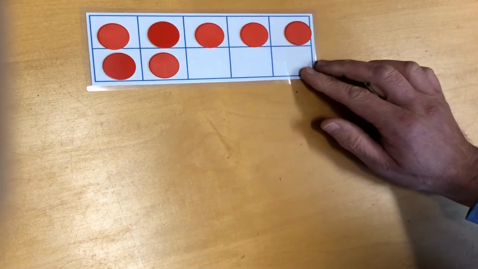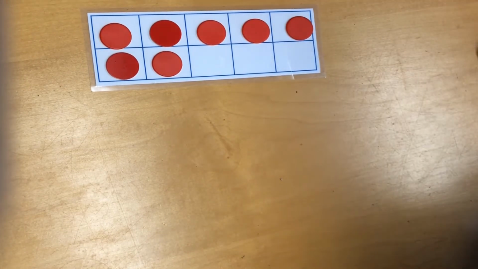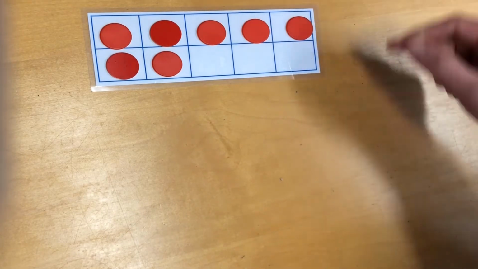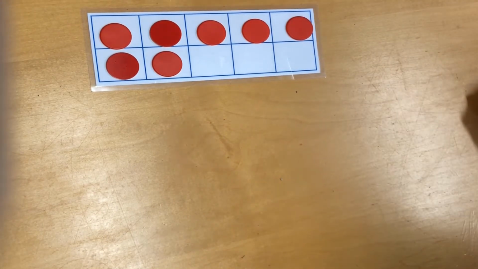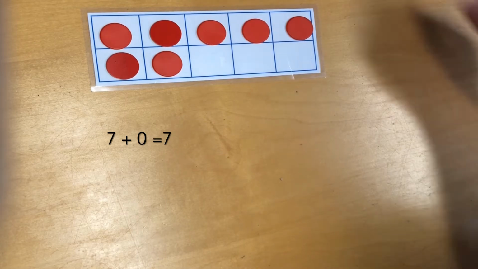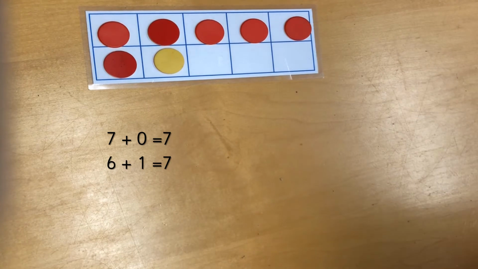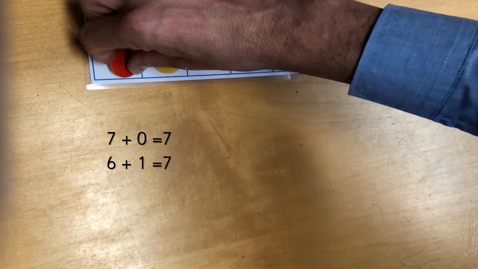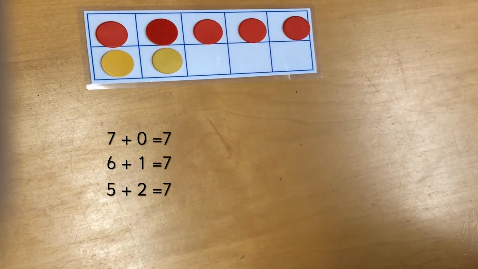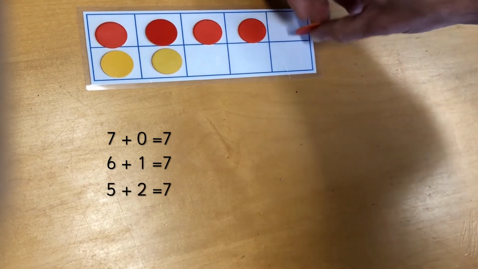We encourage the children to use a systematic approach to find their number bonds. So here we have got 7 red counters and no yellow counters. So 7 and 0 are number bonds to 7. If we turn one over, we now have 6 red counters and 1 yellow counter. So 6 and 1 are number bonds to 7. And we could go on like that to find all of the number bonds to 7.